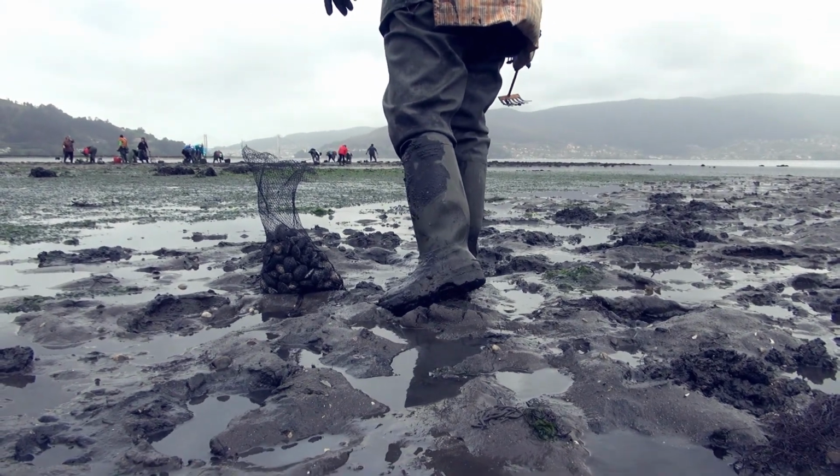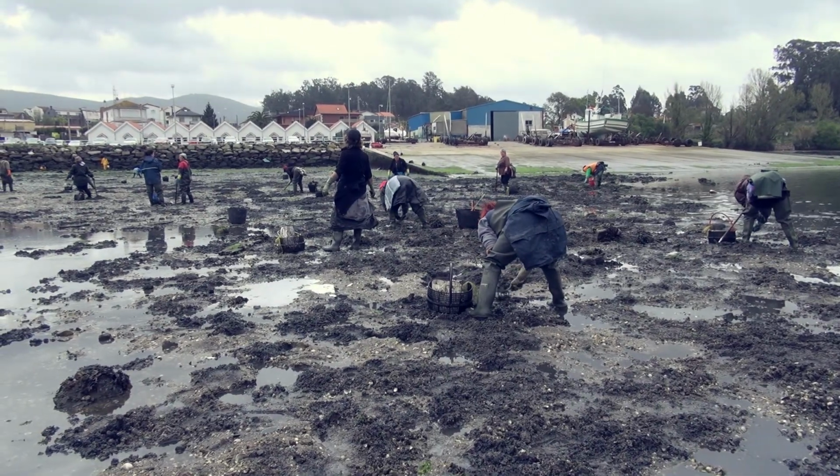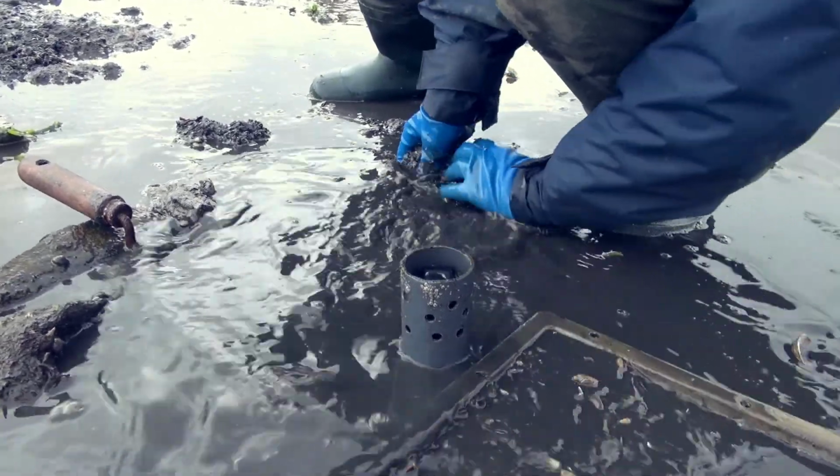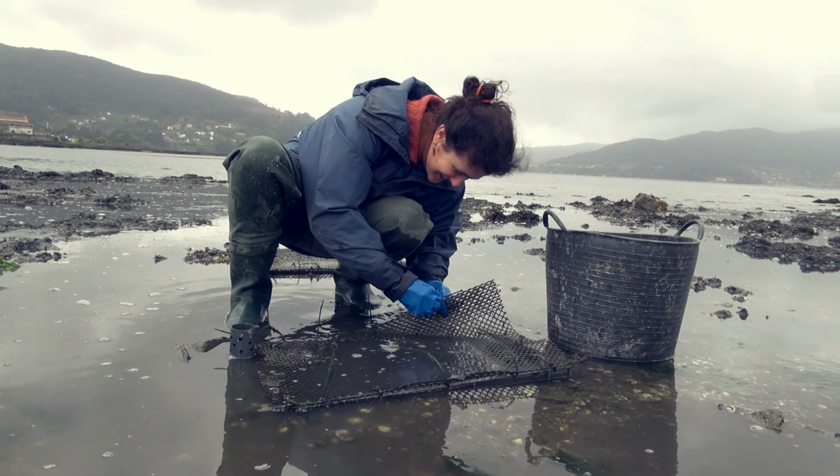The shellfish harvesting on foot takes place in a natural environment. To carry out a correct management, it's necessary to know a series of basic concepts.